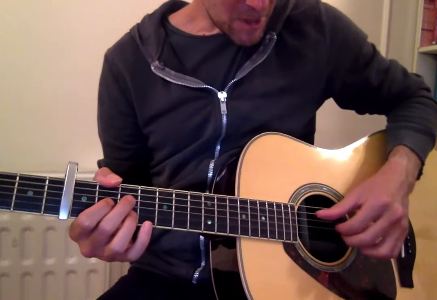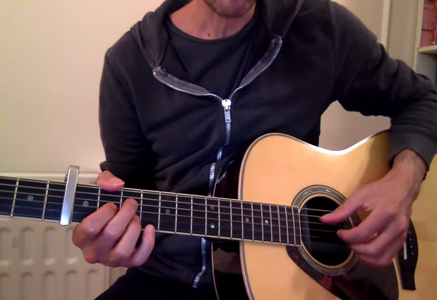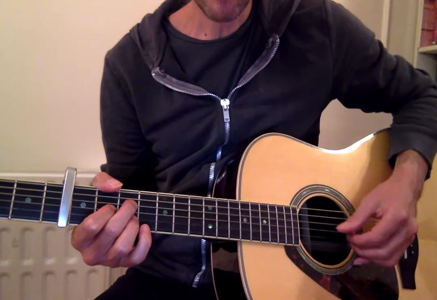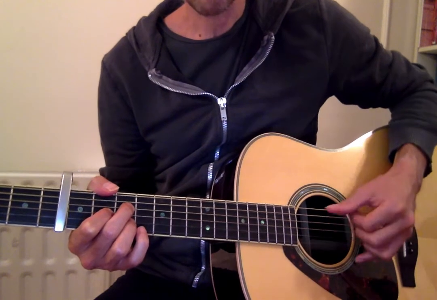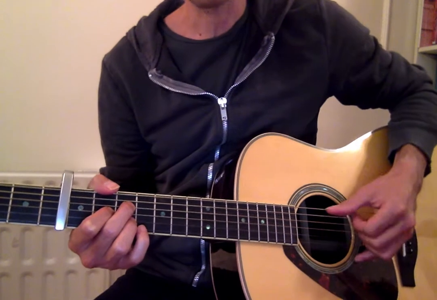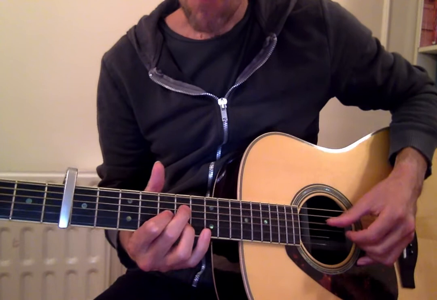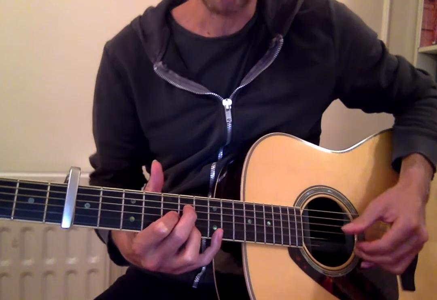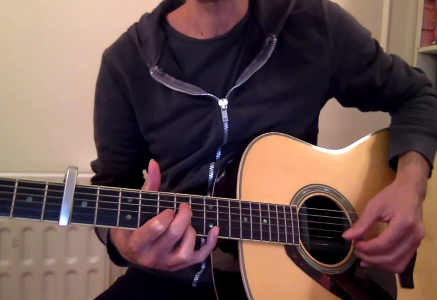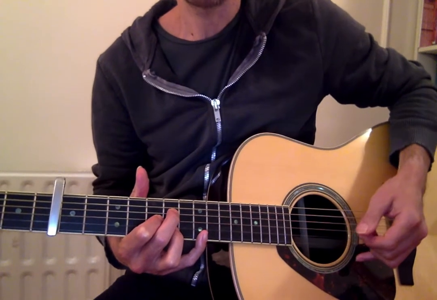And maybe you can see I'm doing all that with thumb and fingers 1 and 2. So thumb first, thumb second, thumb first, thumb second, thumb first, thumb second, thumb first, thumb. And then you take the shape up 3 frets, 1 and 2 and 3 and 4 and 1 and 2 and 3 and 4 and yeah.